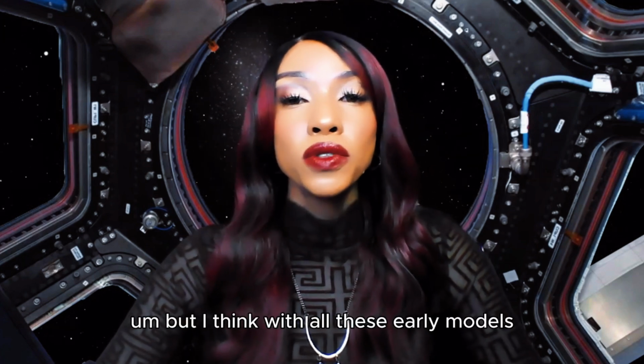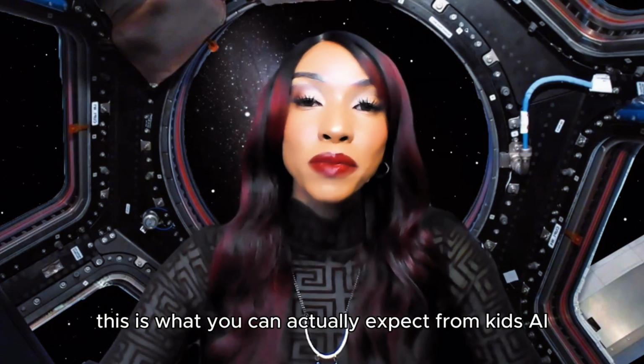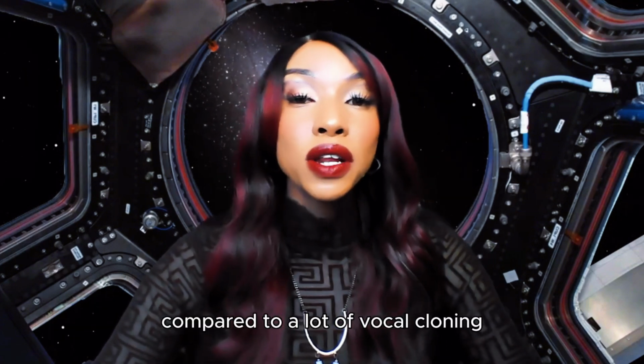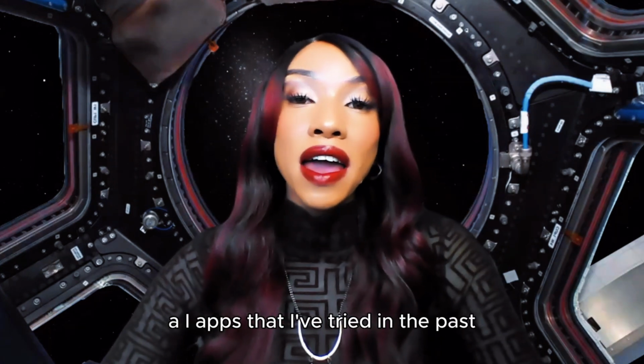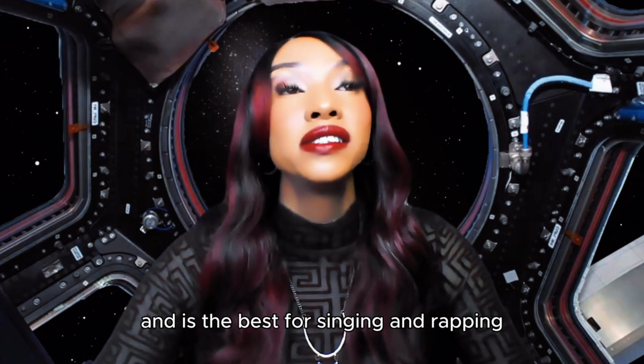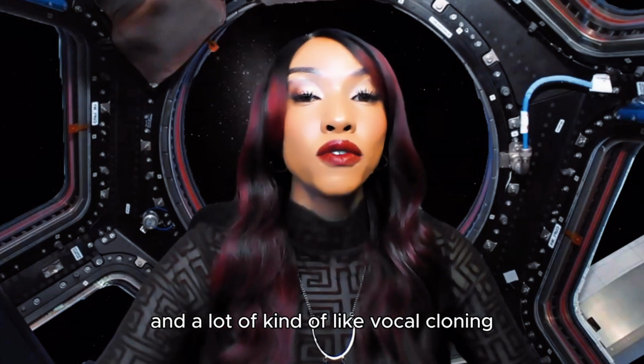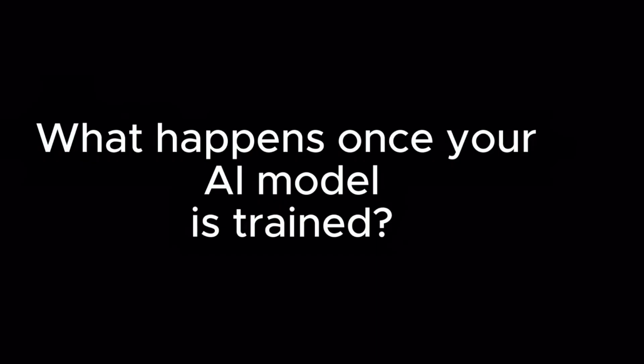But I think with these early models, this is what you can actually expect from Kits.Ai. Compared to a lot of vocal cloning AI apps that I've tried in the past, this one has been by far the best and is the best for singing and rapping and a lot of vocal cloning.